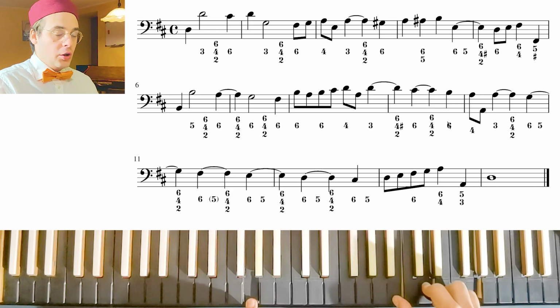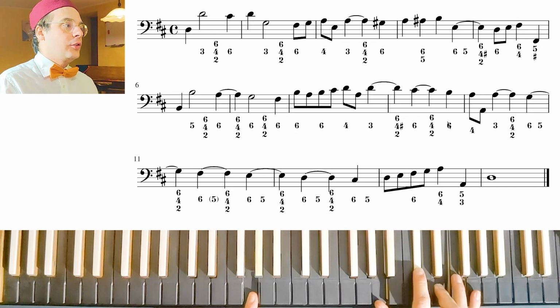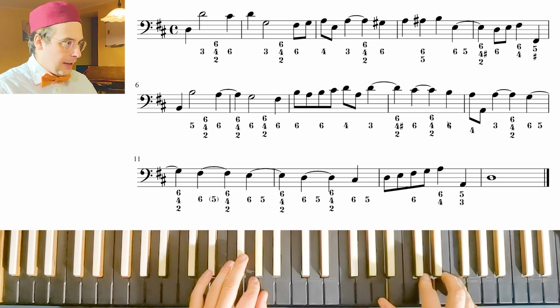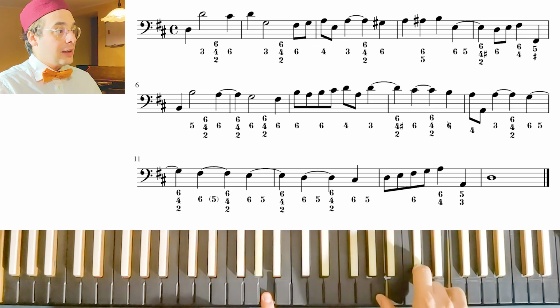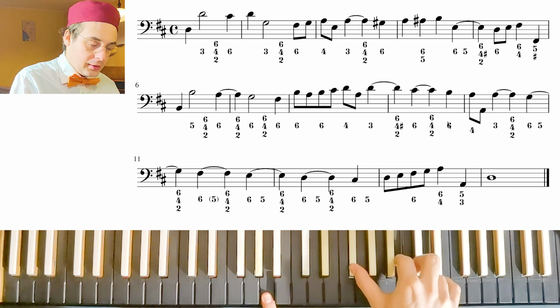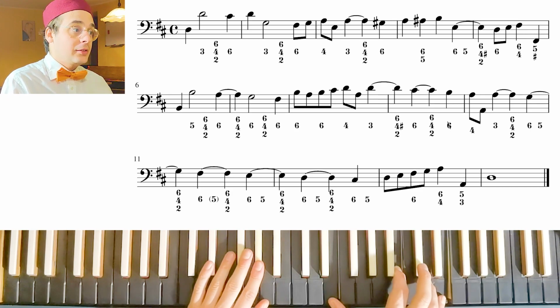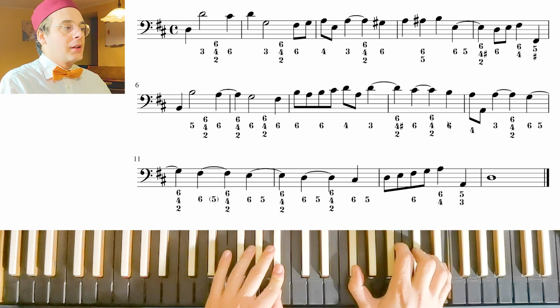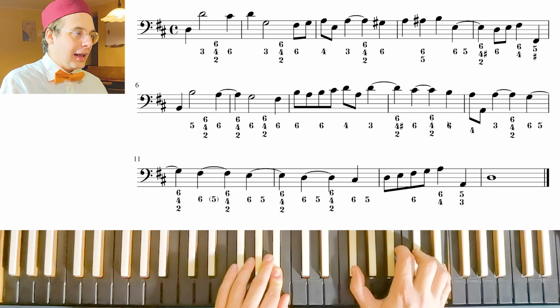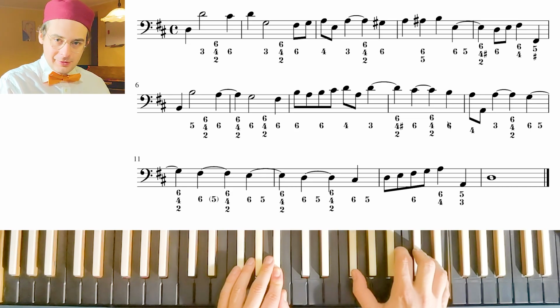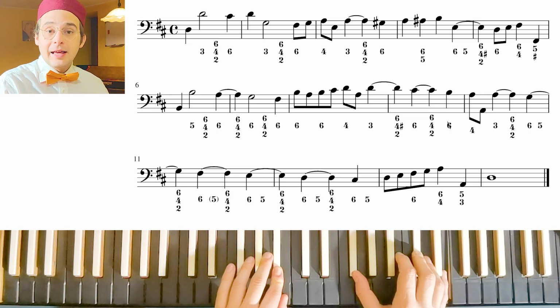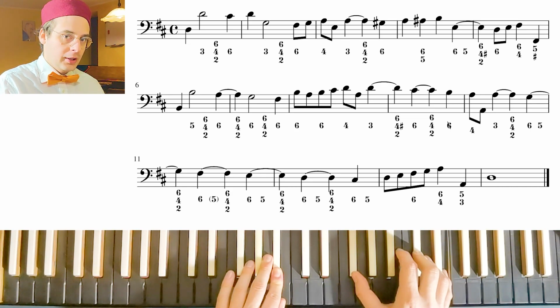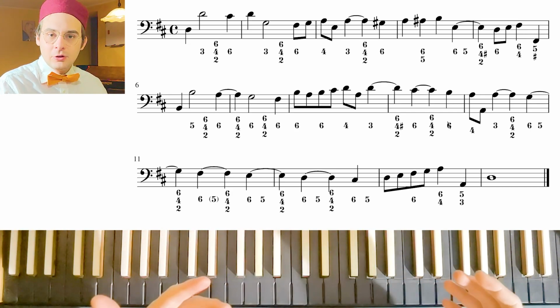Okay, so now 3-5 chord, 2-4-6 chord, 6 chord, okay, 3 chord, now 2-4-6 chord, 6 chord, 3-5 chord, you already know all these chords. Now 6-5 chord. In this case, be careful, the 5th is not prepared because this works like a dominant chord, so we can play this chord unprepared, like the dominant 7th chord.